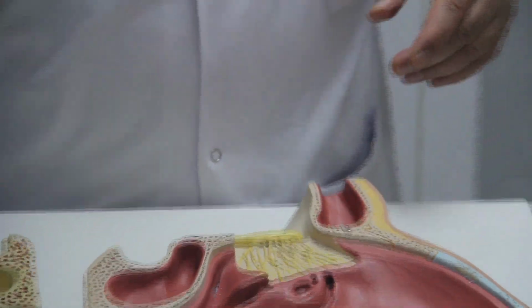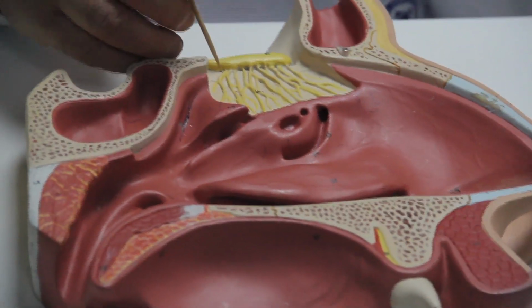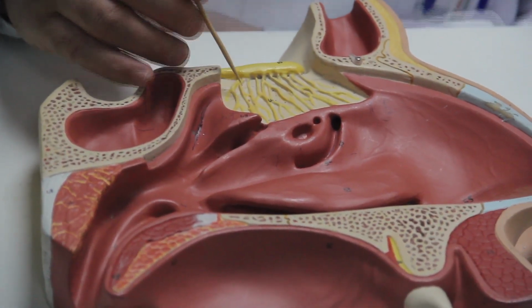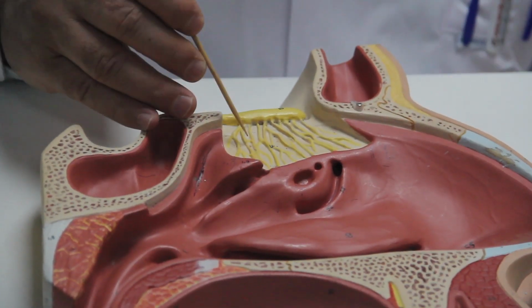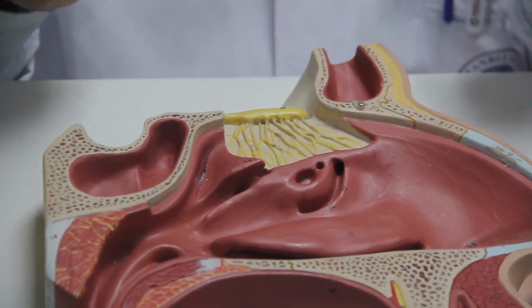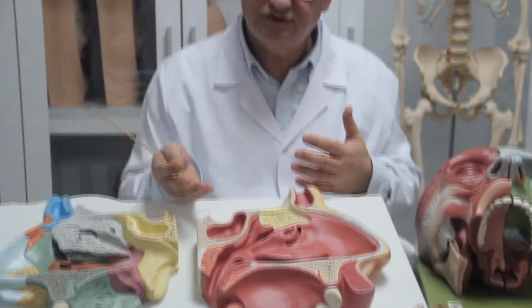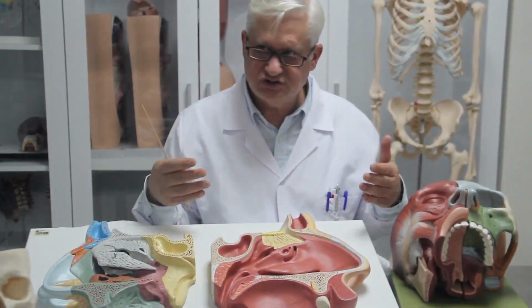Okay, so this is the cribriform plate of ethmoid. So many of these olfactory fila, what we call filaments, come together and form the olfactory nerve. The olfactory nerve is very different from the other cranial nerves. Why? Because the other cranial nerves are only one.